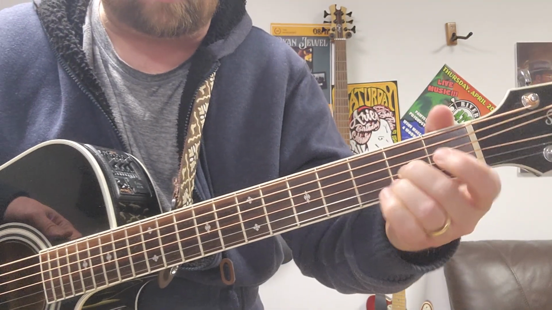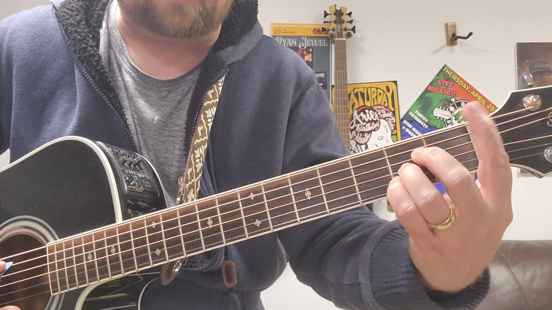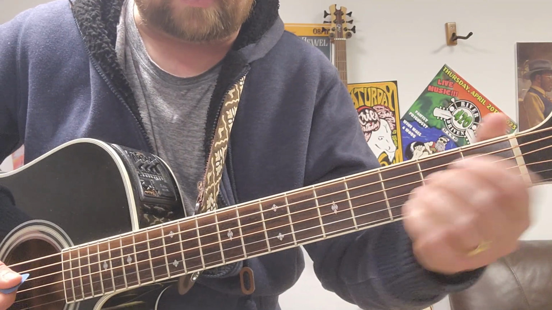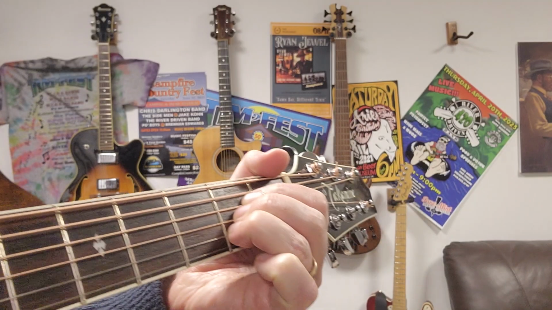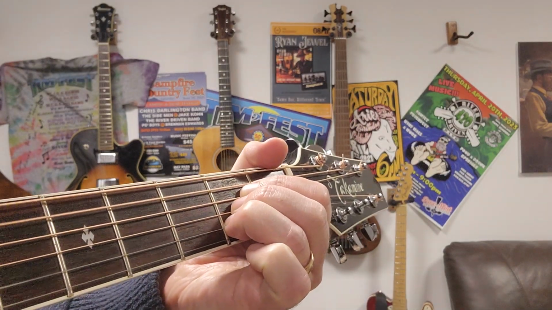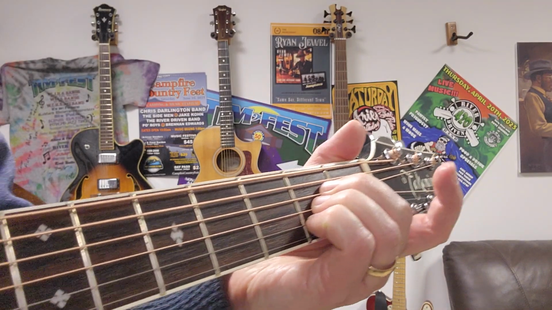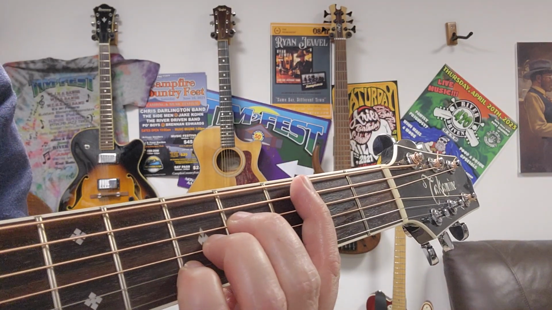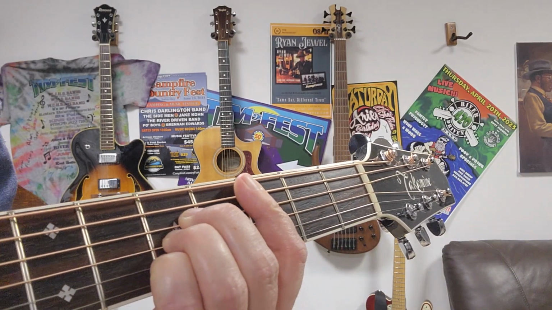Remember, when we move our A shape up, we're going to take our first finger and bar it over. If you haven't seen this before, go back to the website and find the A shape. We're just going to move the fingers over so that we can use our first finger. We put our first finger on the 3rd fret and our other fingers on the 5th fret.